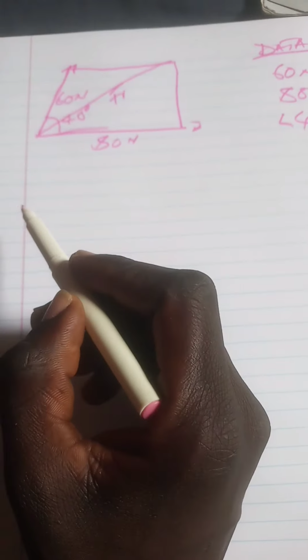So this is the data in the question: the 60 Newton force and the 80 Newton force, and this is the angle there. The angle is 40 degrees between them. So if it was to be drawn, this would be the 60 Newton force, this the 80 Newton force, and we know that the angle between them is 40 degrees.